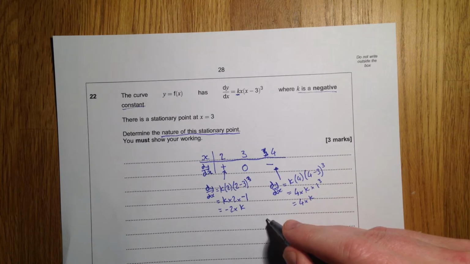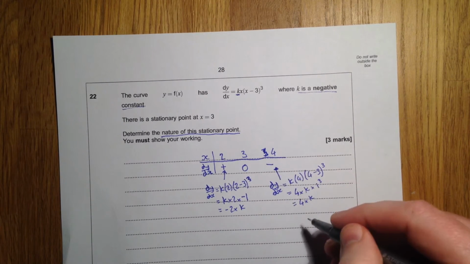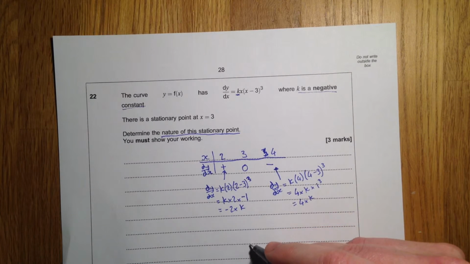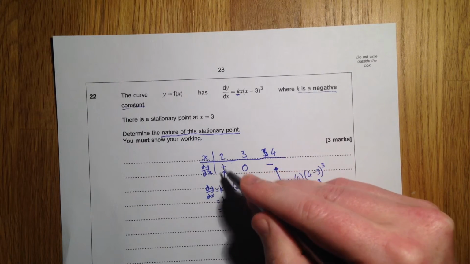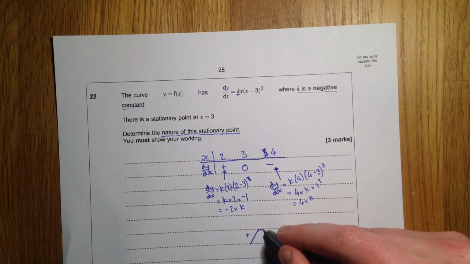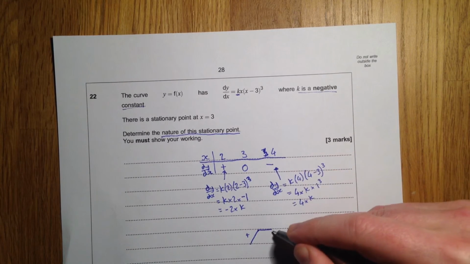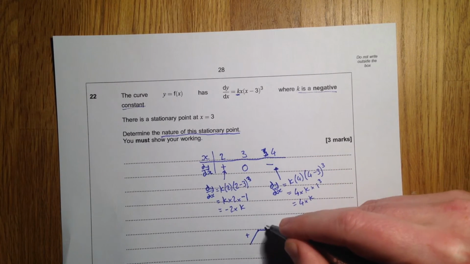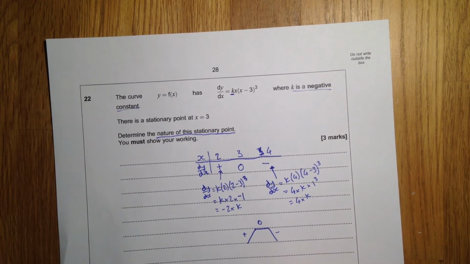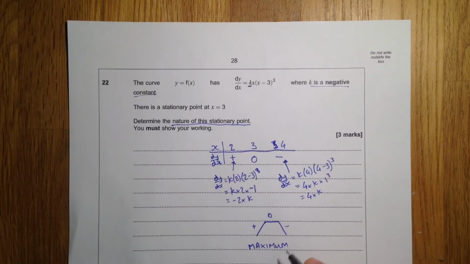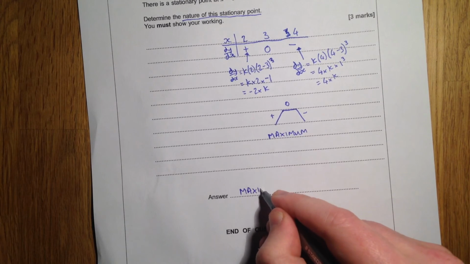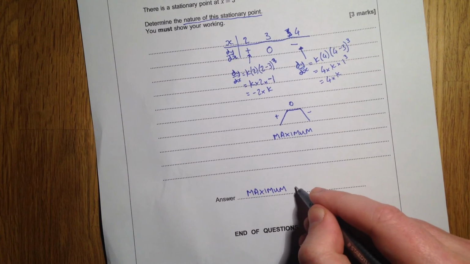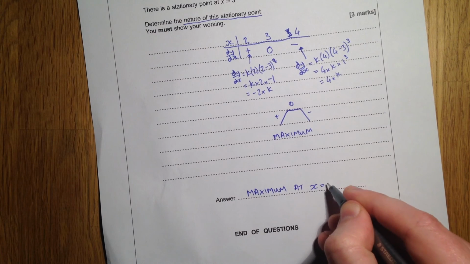So positive times a negative is a negative. So we know that it's going to be a positive gradient before x is 3. So when x is 2, it's going to be positive. Then it's going to be a 0 gradient, and then it's going to be a negative gradient. So we know that it is then a maximum. So your answer is that the nature of the stationary point is that it is a maximum at x equals 3.